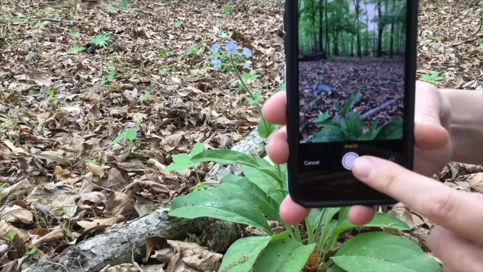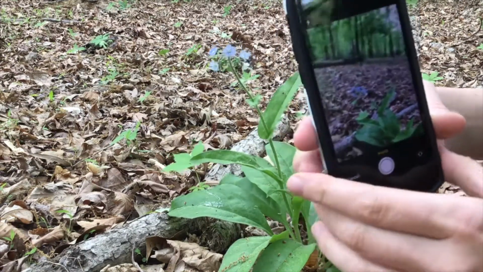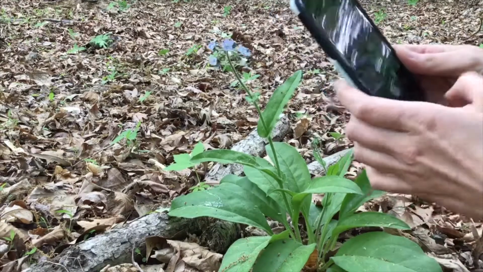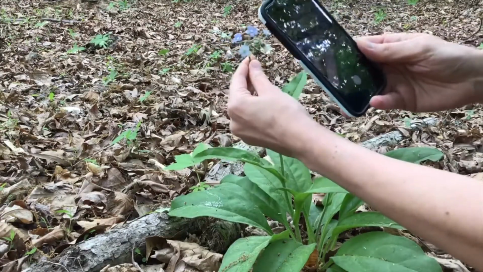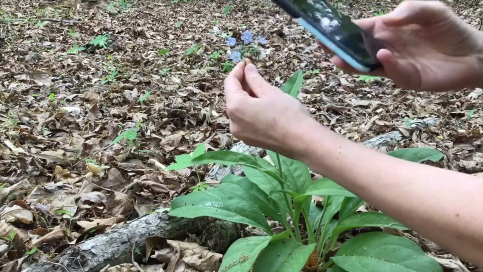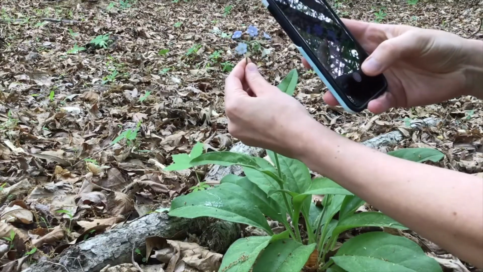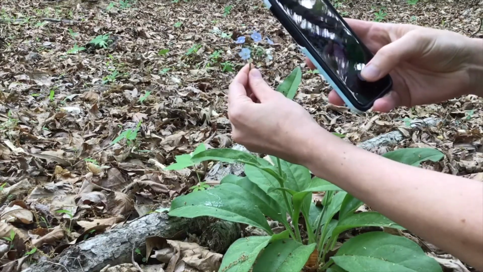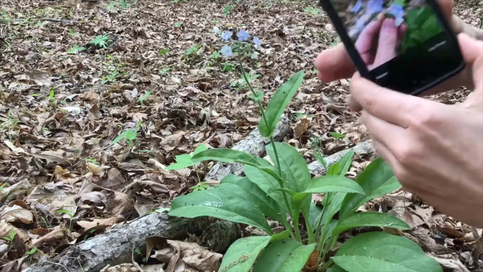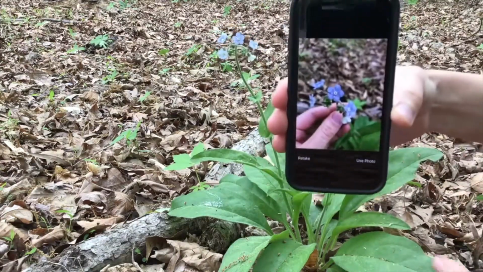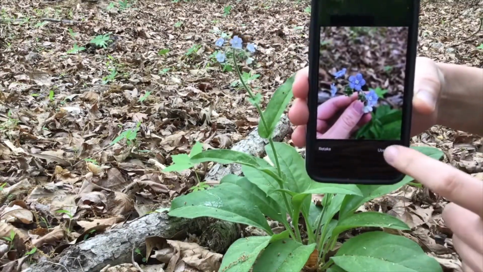All right, and now I'll be able to take a photo. So I'm going to start by taking a close-up of the flowers. So as close as possible without making it blurry, and try to hold it still. All right, if my photo looks good, I can put use photo or I can retake. So I'm going to use that photo.